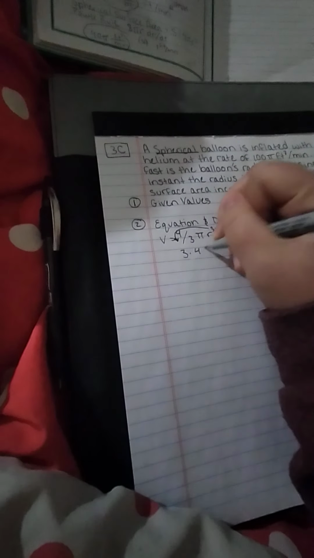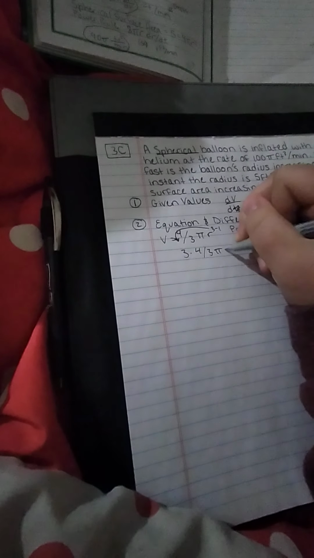To differentiate, we're going to use the power rule. Let me write that down. Power rule. Which means we're going to subtract 1 from the power up here. So it is now going to be 2. But we take the original 3 and we plop it right there in the front. So it's going to be 3 times 4/3 pi radius squared because we subtracted. Since there are two 3's, they cancel out. So now we have 4 pi radius squared. That's correct? I think that's correct.